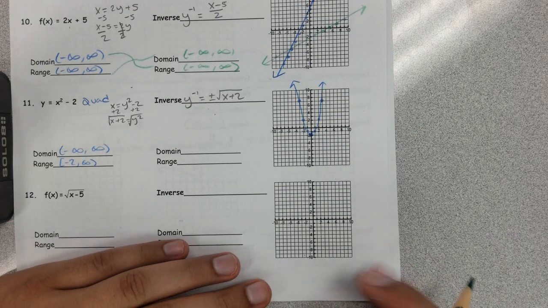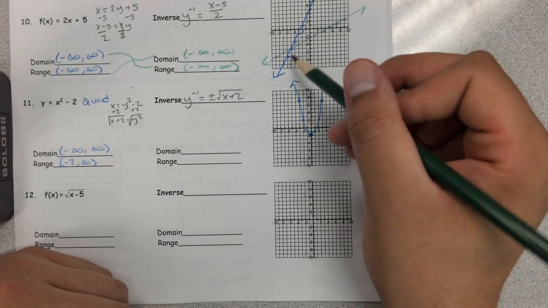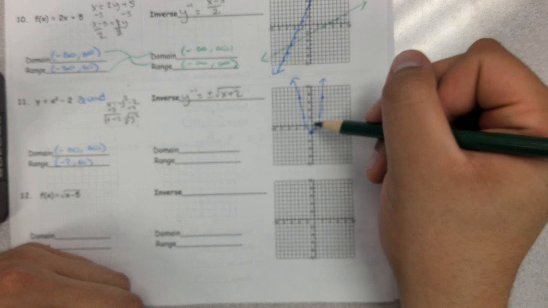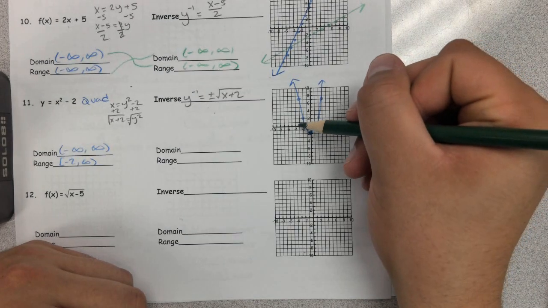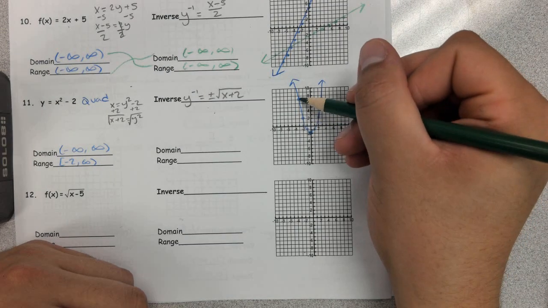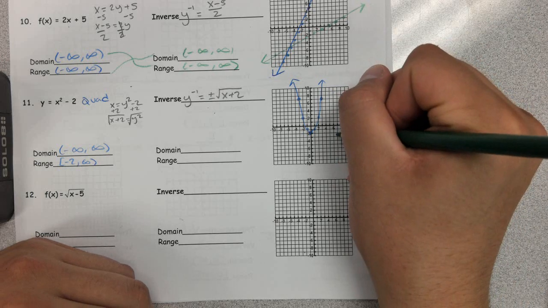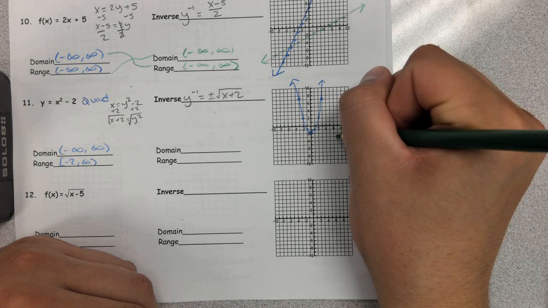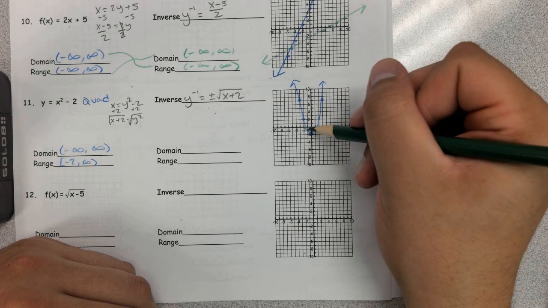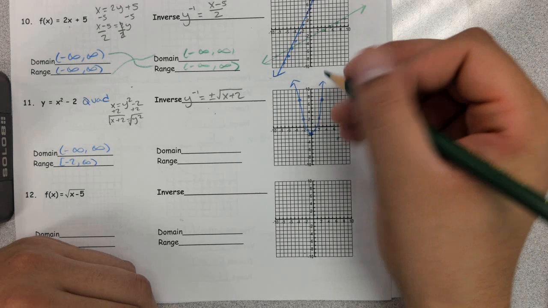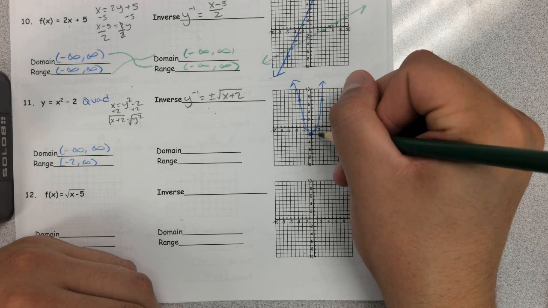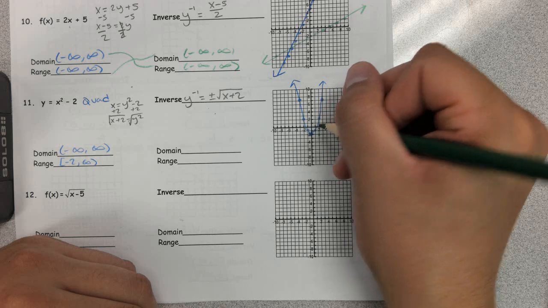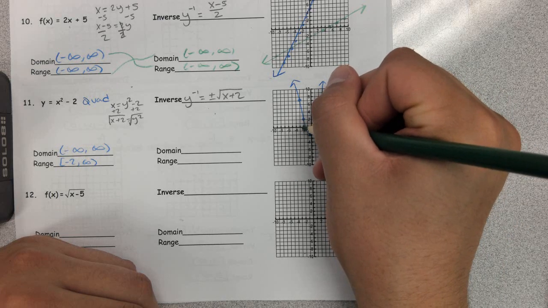Alright, so to get the inverse, you could just take the points that you have and then just switch them. So here, let's see some of the points we have. We have negative 3, 7. If I switch that, that's 7, negative 3. We have negative 2, 2. If I switch that, we got 2, negative 2. 0, negative 2. Flip that, that's negative 2, 0.